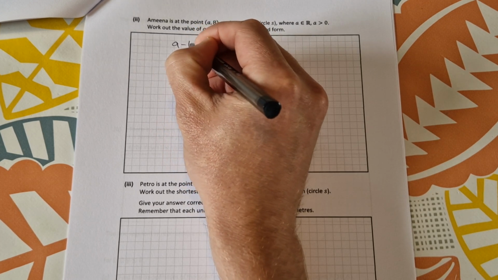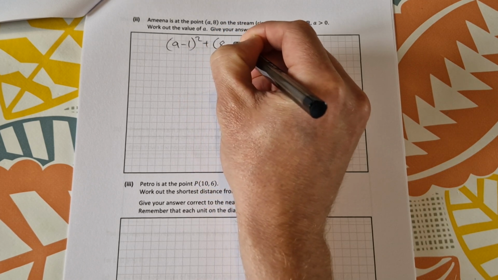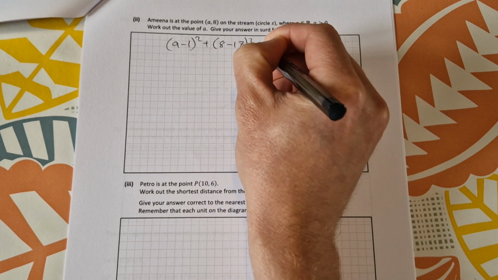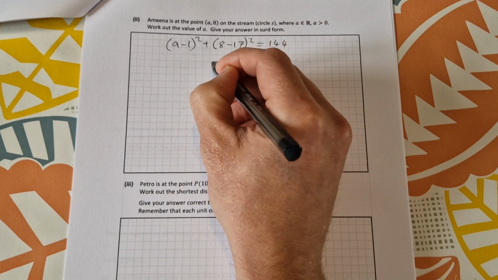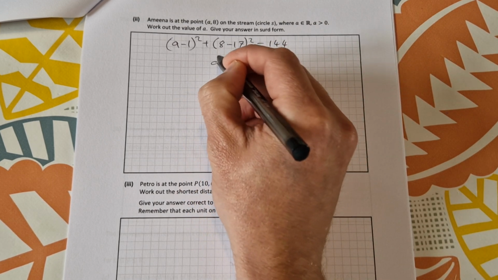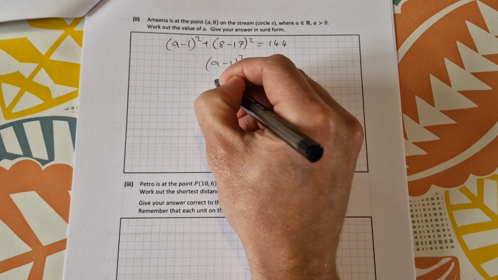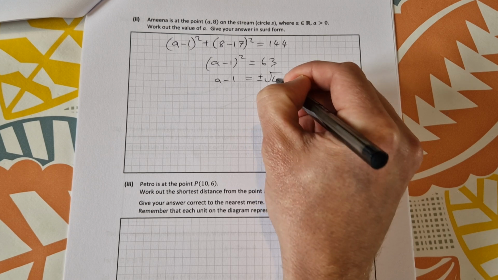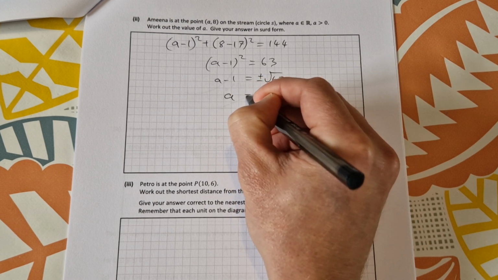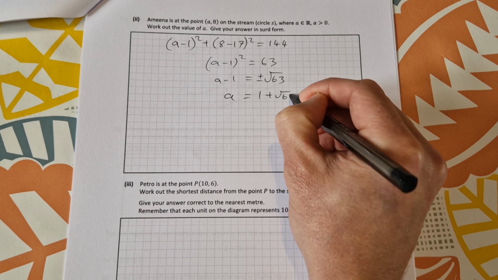That's (a − 1)² + (8 − 17)² = 144. Simplifying this, you end up with (a − 1)² = 63. So a − 1 = ±√63, so a is equal to 1 + √63.